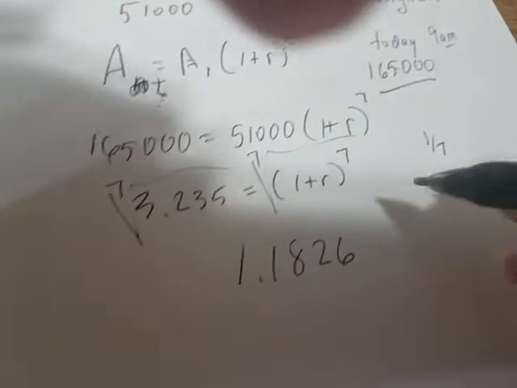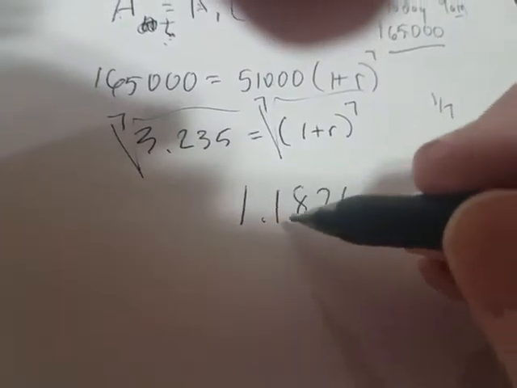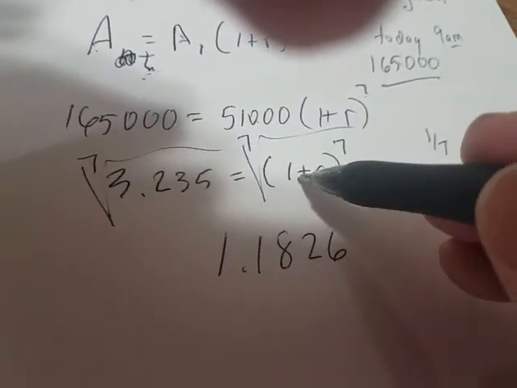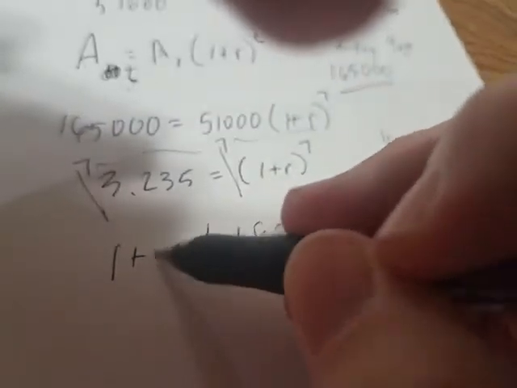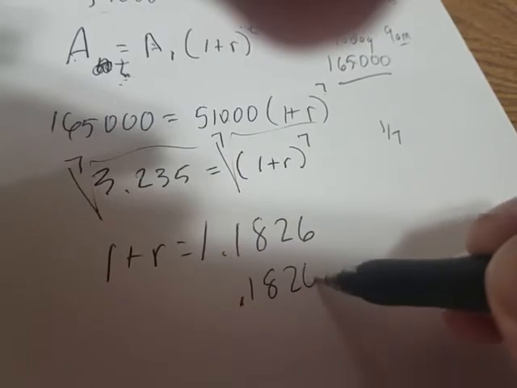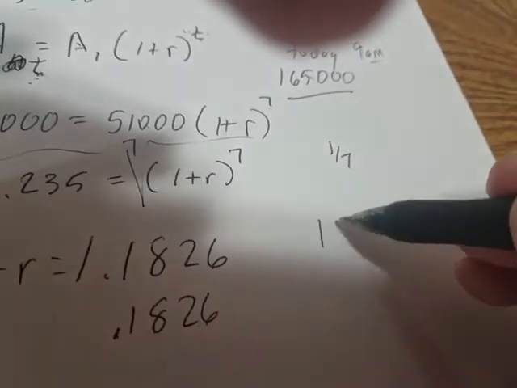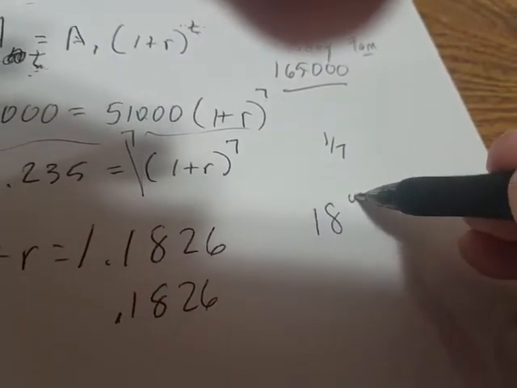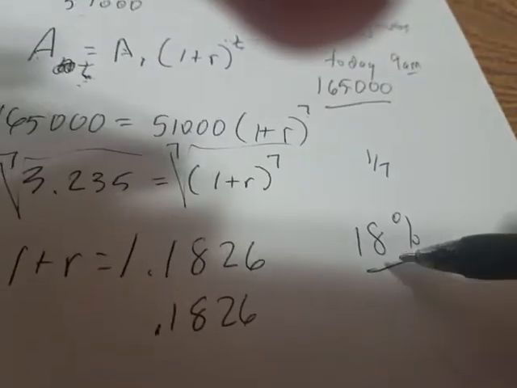1.1826. So 1 plus r is what that equals. Subtract 1, you get 0.1826. So that's a daily increase of, let's just make it 18%.